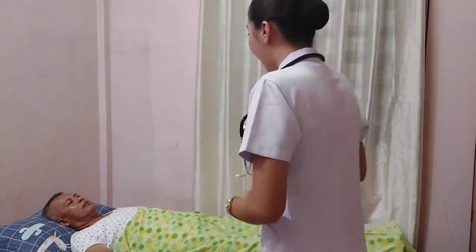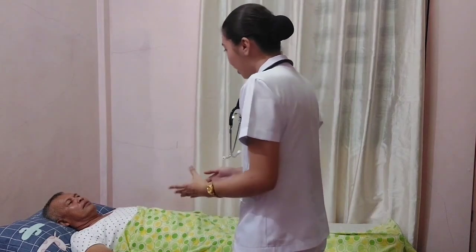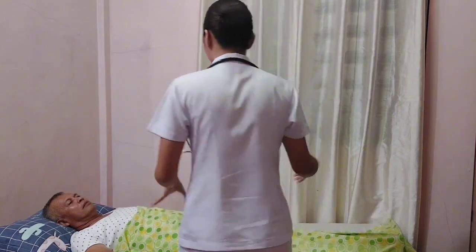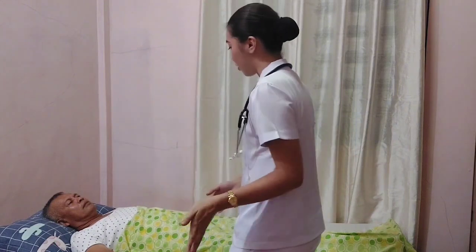Before we start the procedure, the next thing that I'm going to do is to let the patient empty her bladder first, because a distended bladder may deviate the uterus and we don't want that to happen. With that, before we start, I will be assisting you to go to the bathroom or to the restroom, okay?